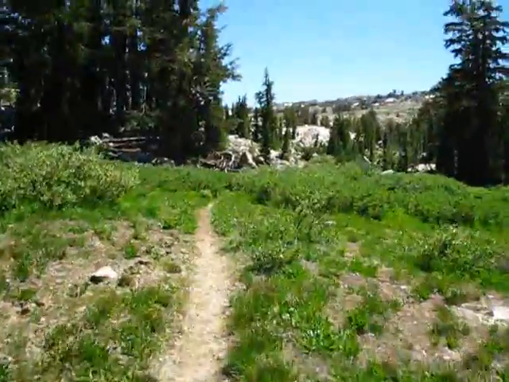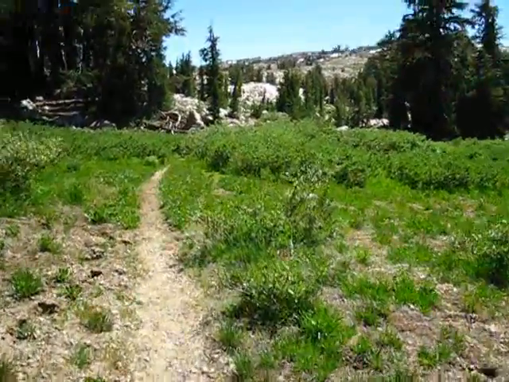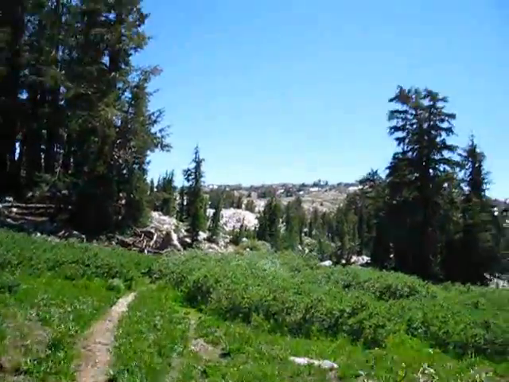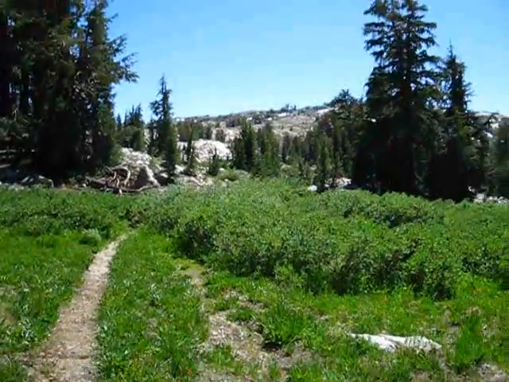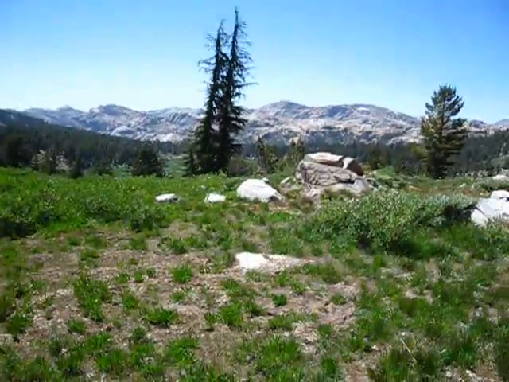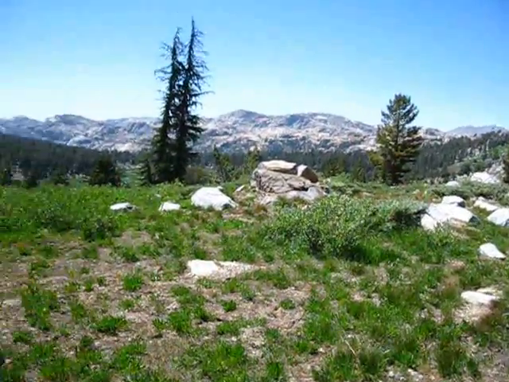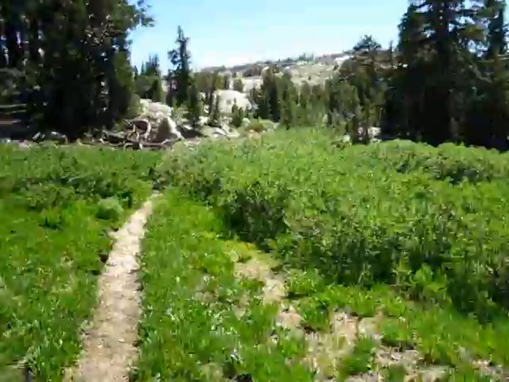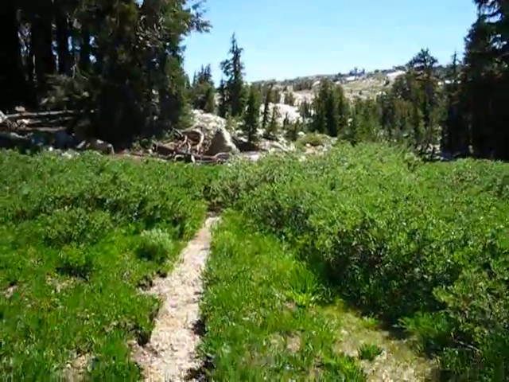We're southbound, approaching Bond Pass from the north. That's Summit Meadow right down there. We're in the Emigrant Wilderness, about to enter Yosemite National Park at Bond Pass.